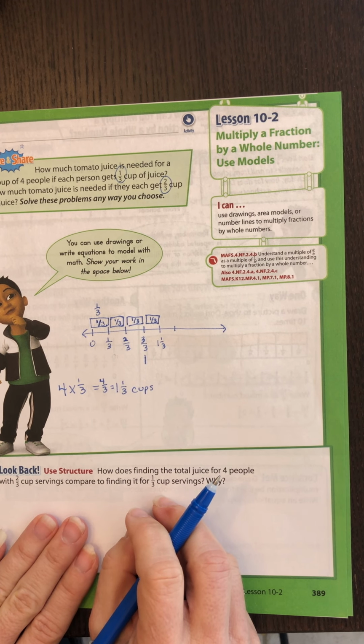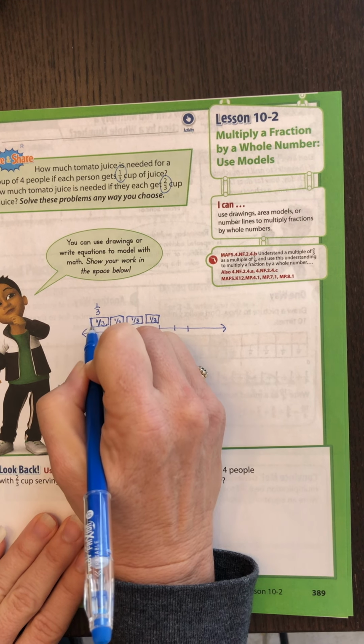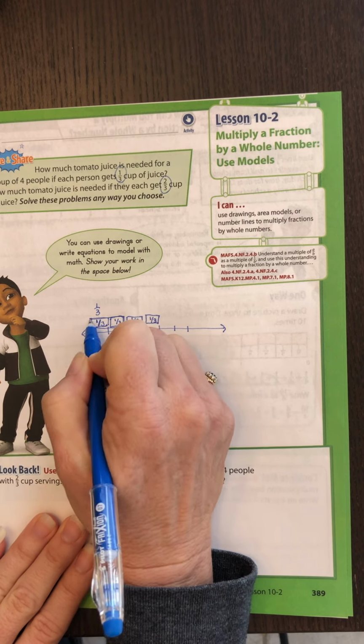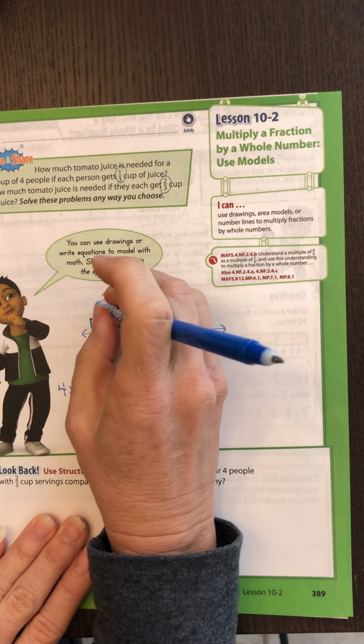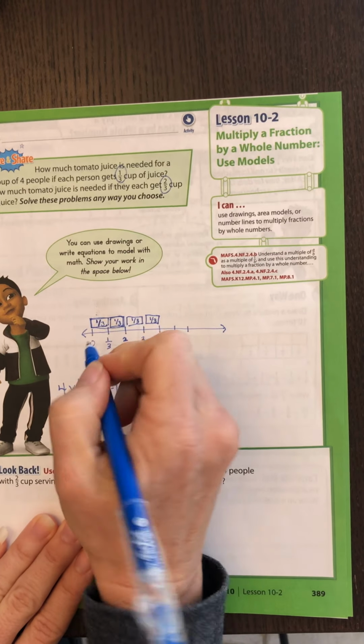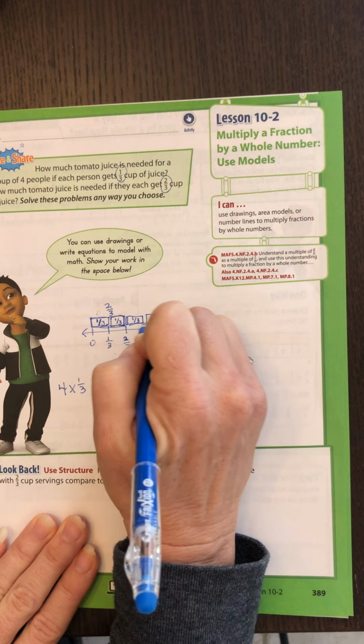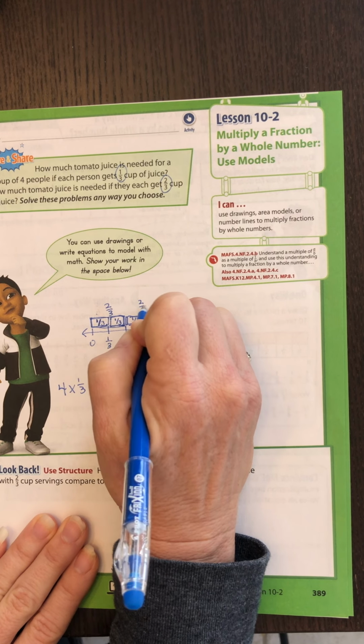Now we need to look at what if each person gets 2/3 cup of juice. 1/3 and 1/3 makes 2/3. Again, this is why you use pencil. I'm using the erasable pens. You can see it on the video, but 2/3. Here's another 2/3.